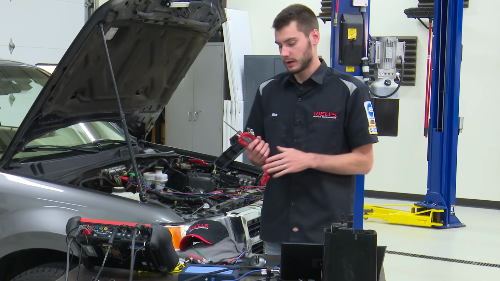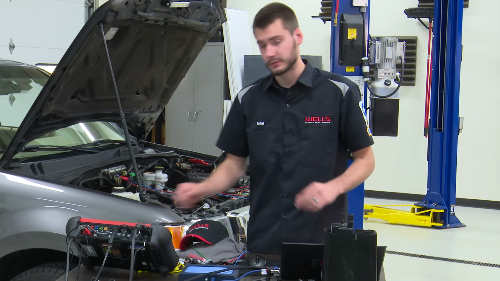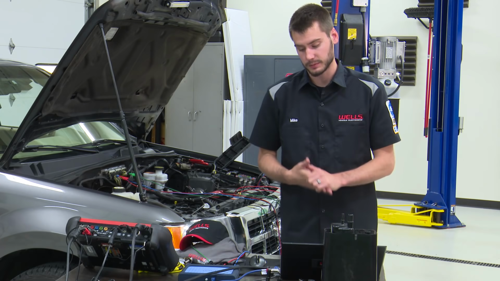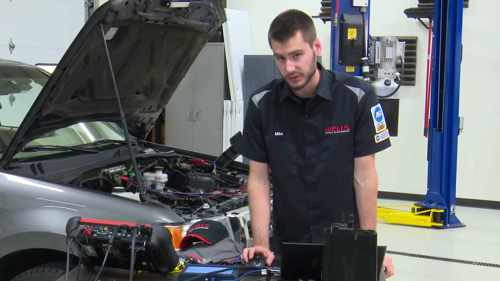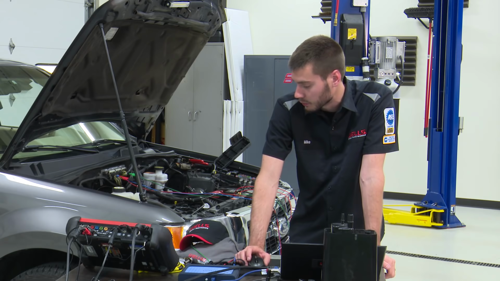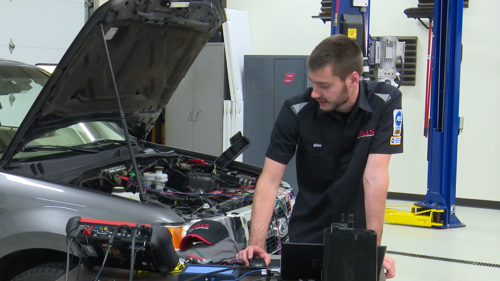So always keep a test light with you, I guess, and use a test light when you're checking your circuits, because on most circuits you can use it. Be careful with some computer-controlled circuits. You don't want to be loading some with that small amount. Some can't handle it. So know what you're testing before you get there.